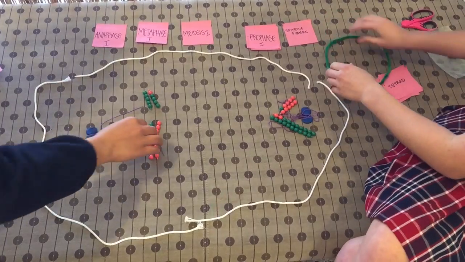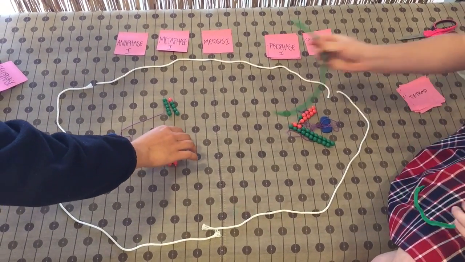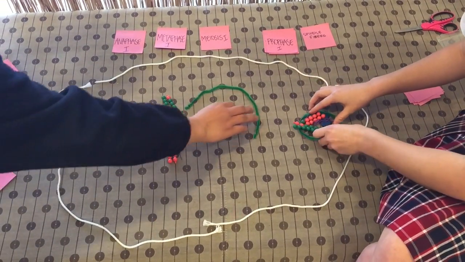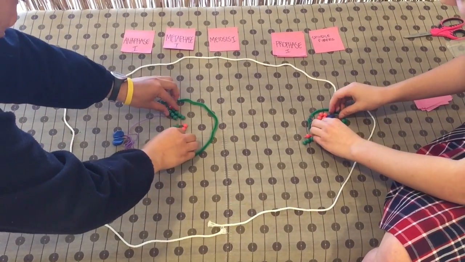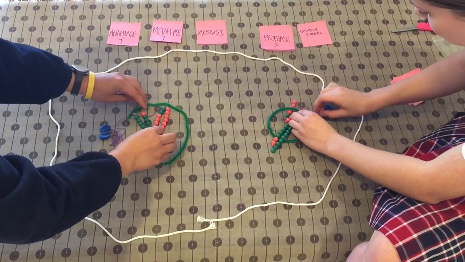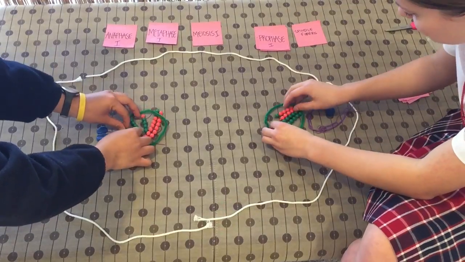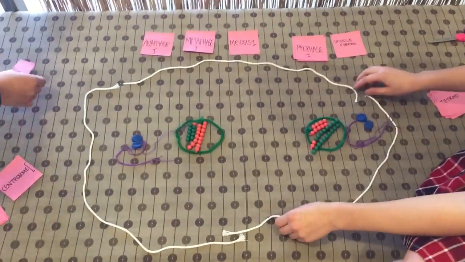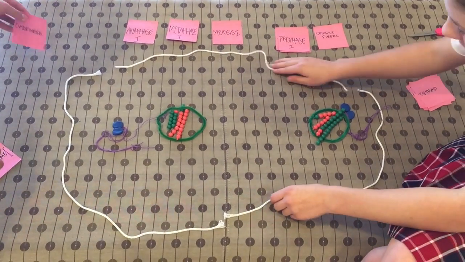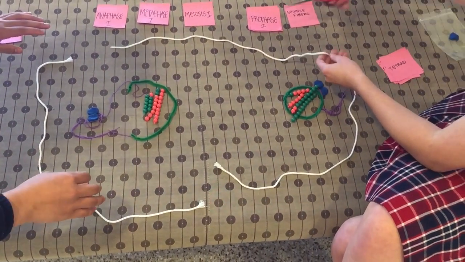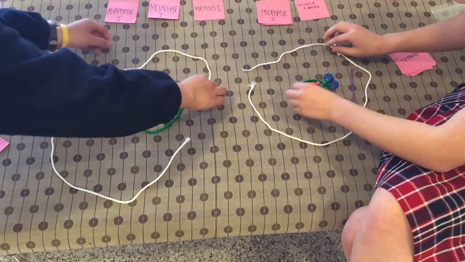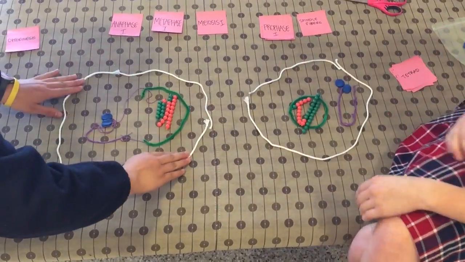And then during telophase, the nuclear envelope starts to reform. The fragments start to reform and elongate, and the nuclear envelope reforms and elongates. And then during cytokinesis, the cleavage furrow forms for the cell wall.